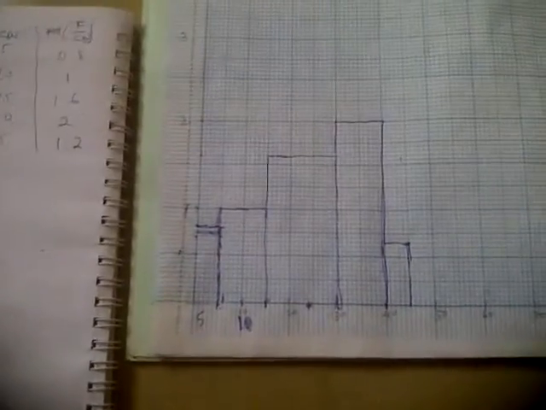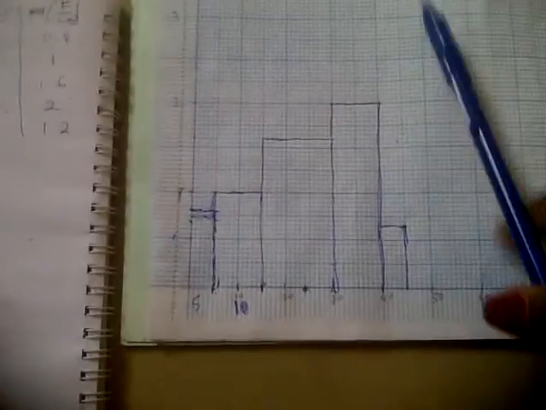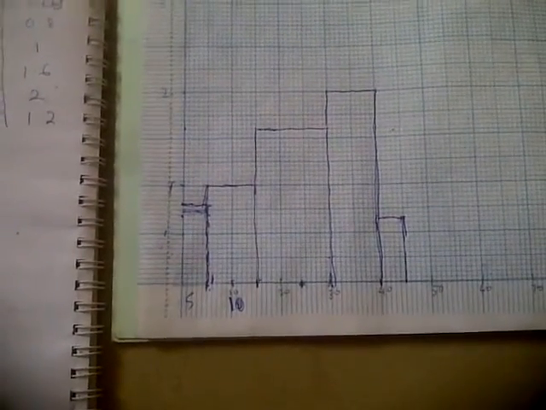Now this is what the histogram is going to look like. It's just that you have to use a ruler to make your lines so they'll be neat and tidy. So that's your histogram.